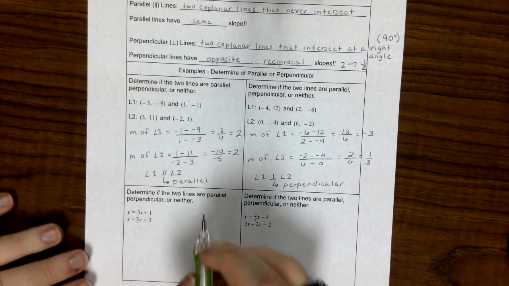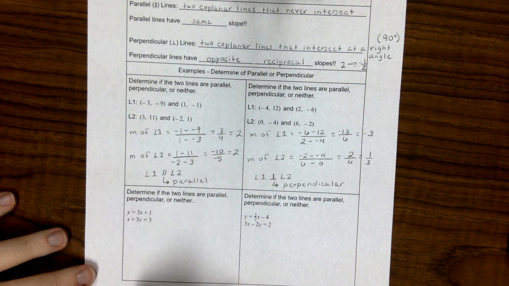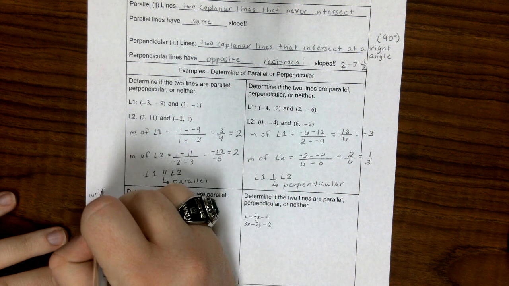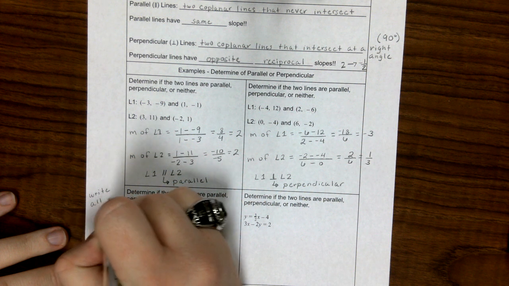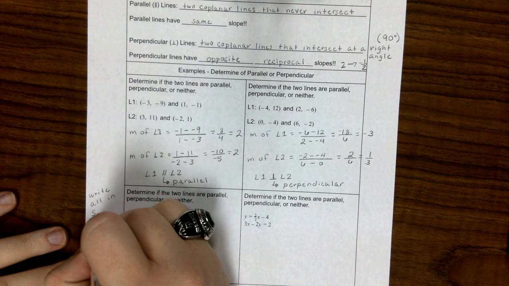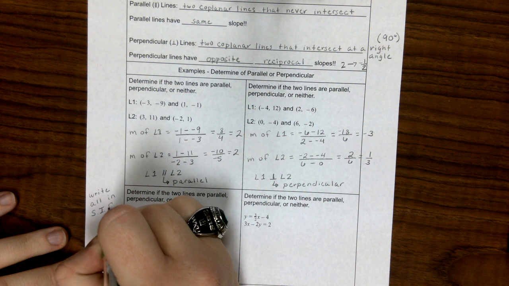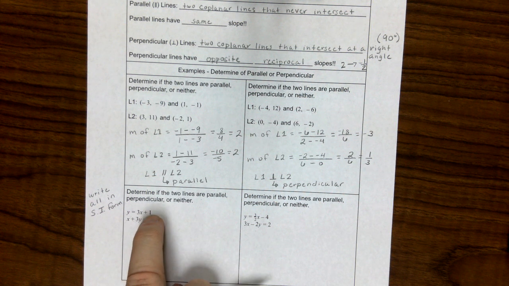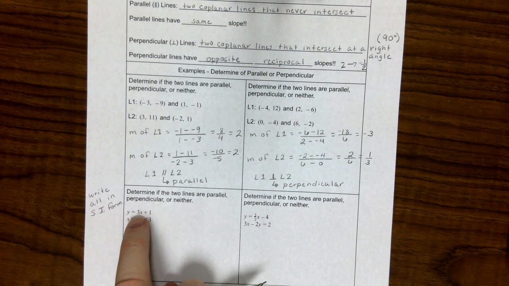Let me make a note of that. You want all your equations in slope-intercept form. So the first one's good to go. That's y equals mx plus b form. The second one is a little bit different. It's not, so we need to change it.